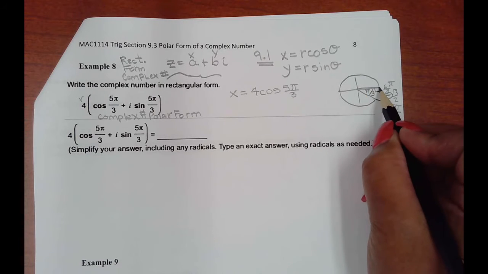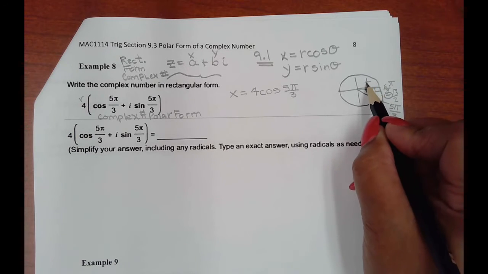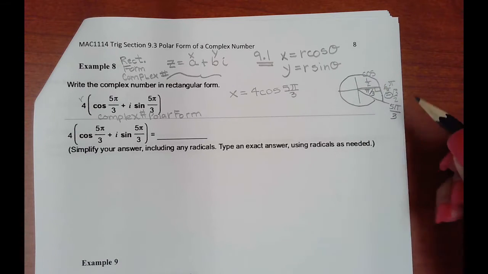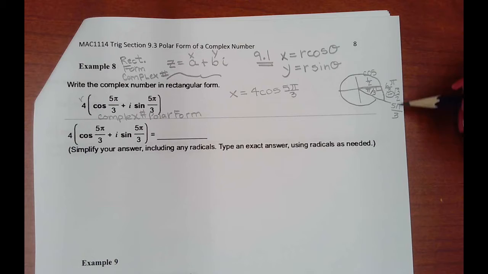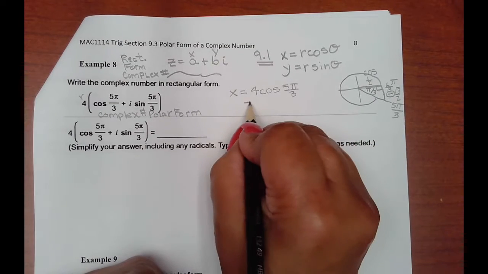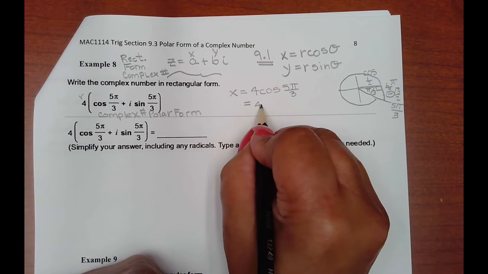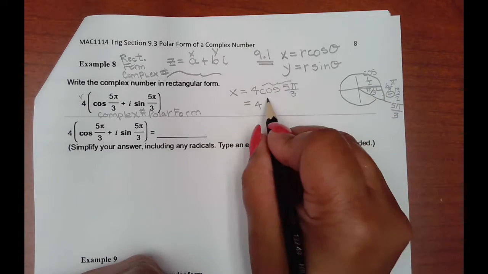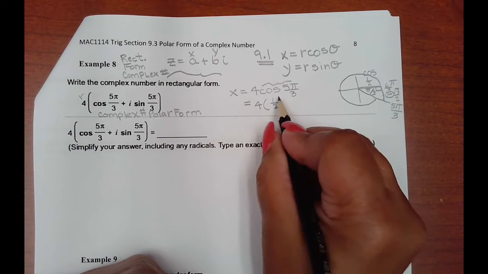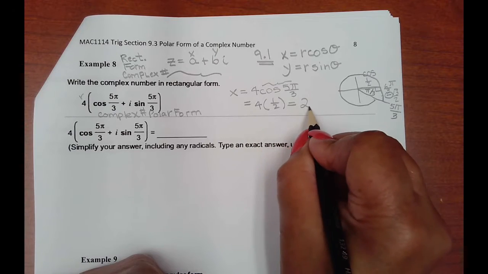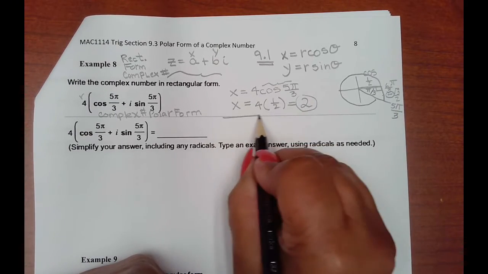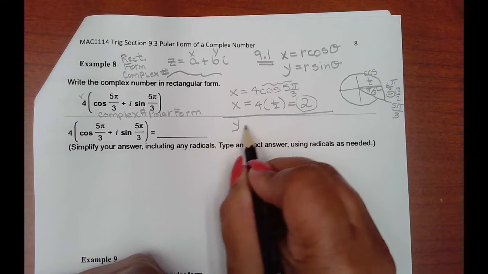And then this horizontal leg of the triangle is 1/2. Remember, the horizontal leg represents cosine and the vertical leg represents sine. So when I go to finish this, it's 4. Cosine at 5 pi over 3 is 1/2. 4 times 1/2 is 2. So we have our x value, and now we're going to go find our y value.